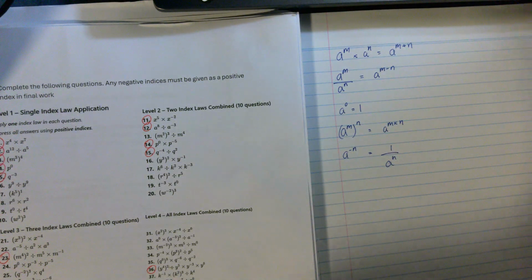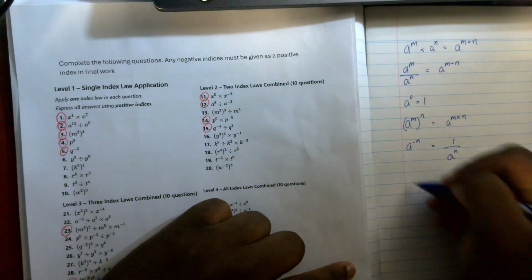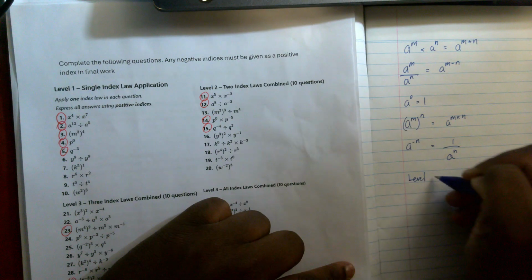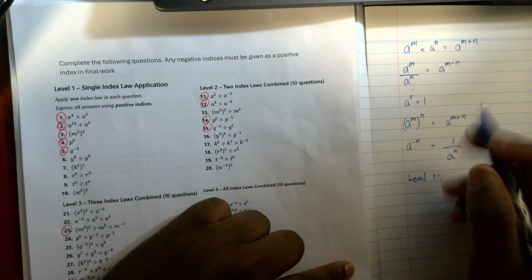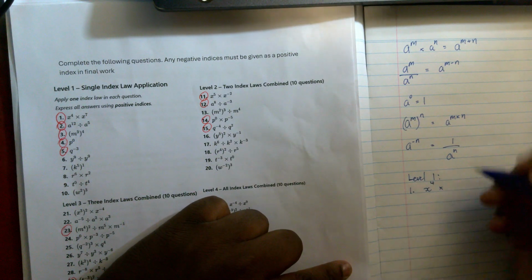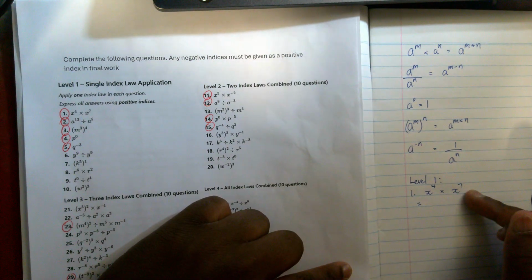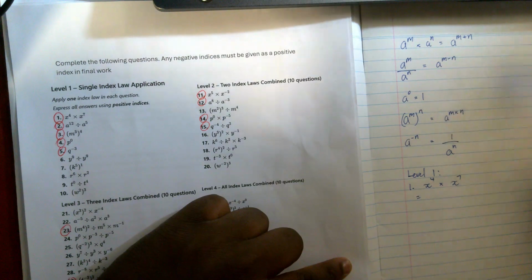And with that, let's have a look at our level 1 questions. First question, we've got x to the power 4 multiplied by x to the power 7. Again, we're multiplying. First law says we add those powers.